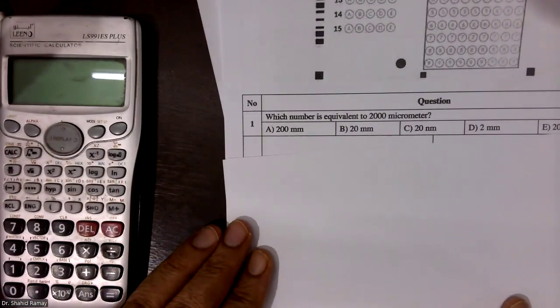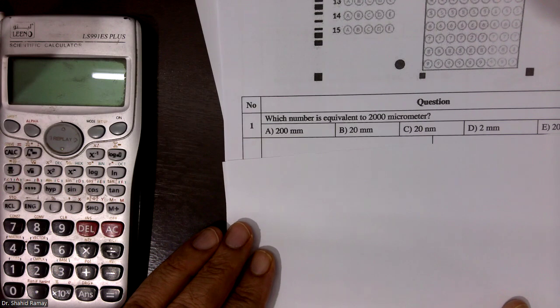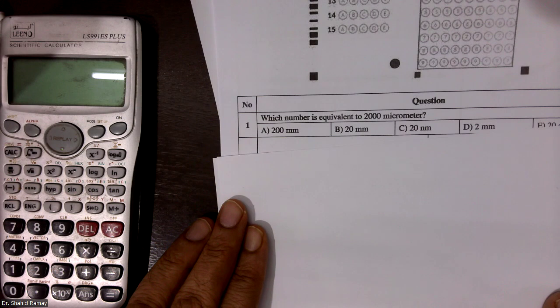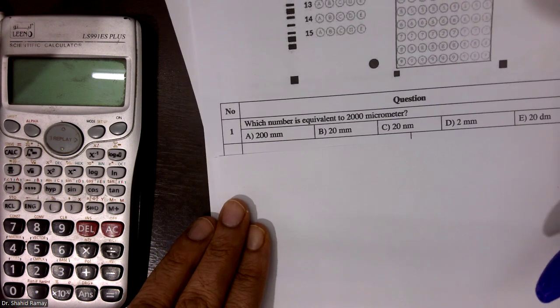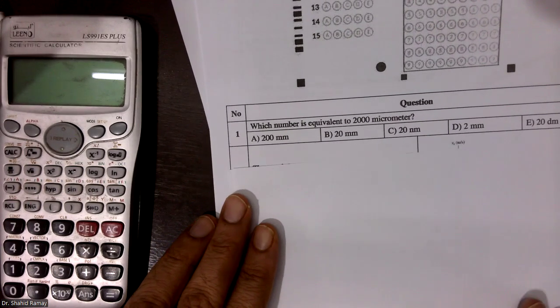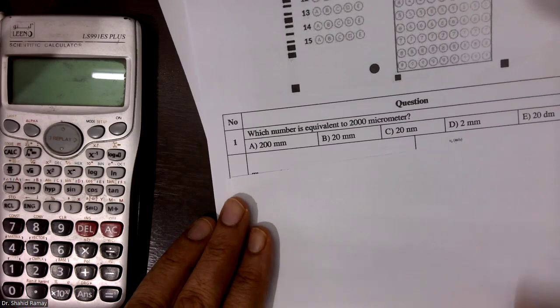So the first question was, which number is equivalent to 2000 micrometer? So we have to convert this micrometer into millimeter, into nanometer, or into decimeter. So this is your decimeter. But you can observe from this number, this is micrometer. So decimeter, I think it is not possible. And what you have to do?